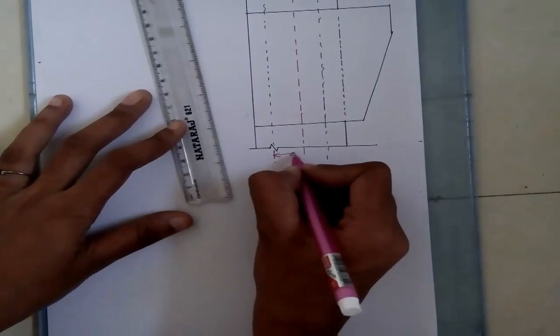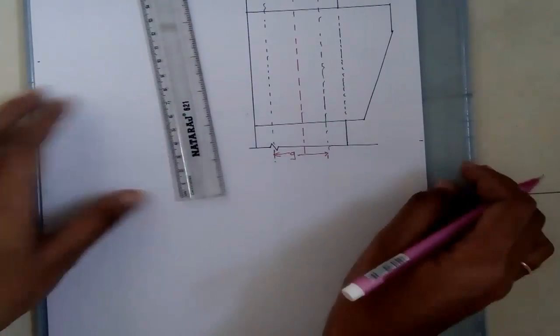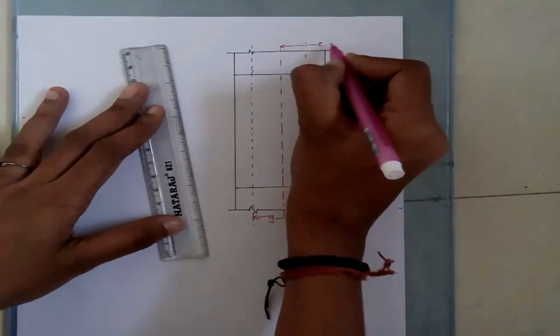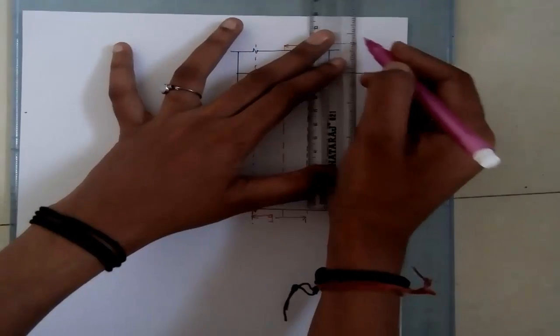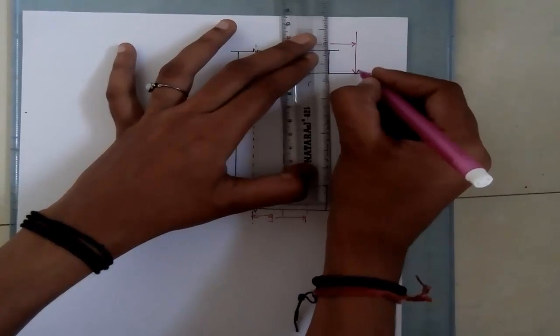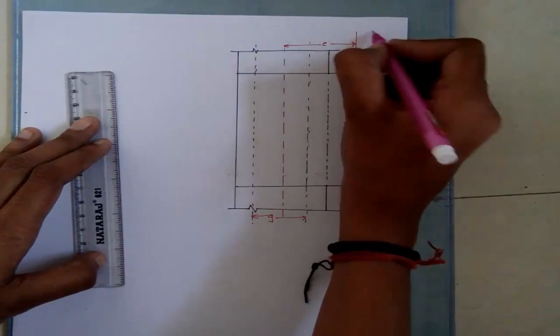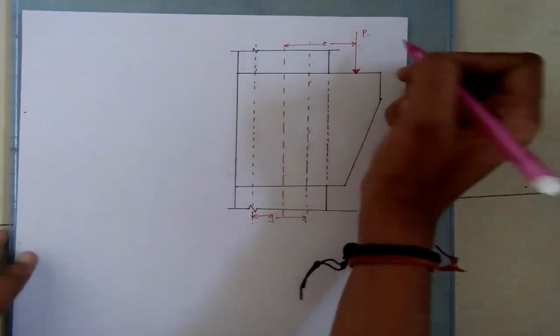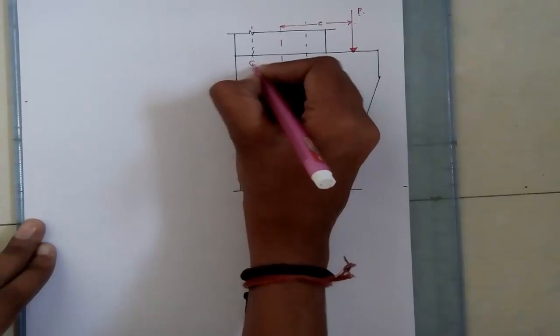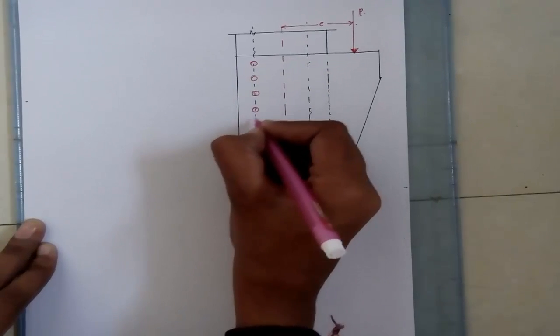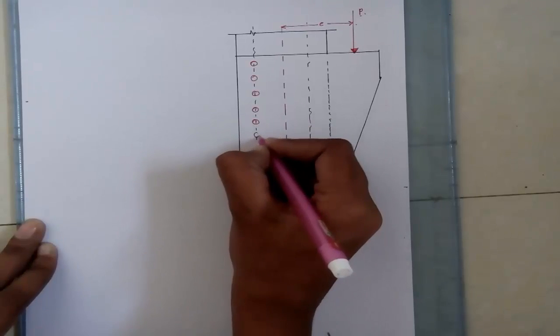This distance is the gauge distance, and this distance is the eccentricity, or eccentric distance, and this is the load P.